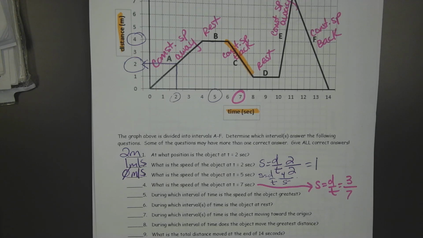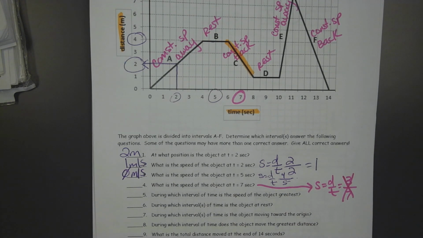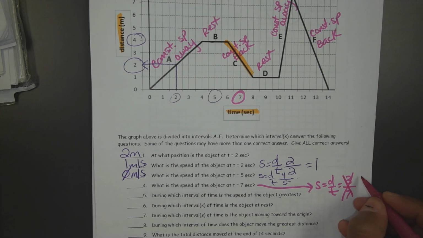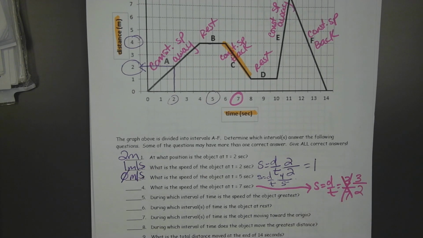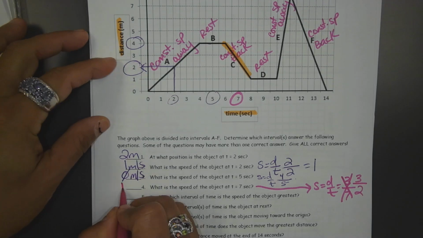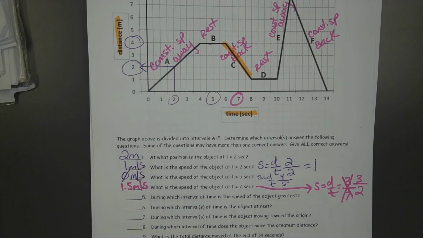I did not come over here and say at T7, I went up and said, oh, that's 2.5 or 3 meters of a distance. He said, no, I analyzed the whole slope of the line. So in that situation, I'm going to come over here, Logan, I'm going to put an X on this. He analyzed one more time the whole slope of the line. So what is the whole distance that it covered? Or what did you put for D? A 3. And what did you put for the T? 2. So what's that answer? 1.5 meters per second. That is the correct answer.